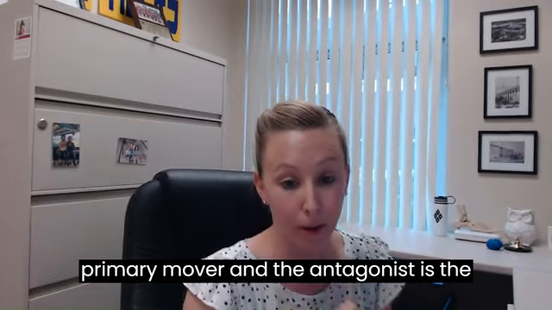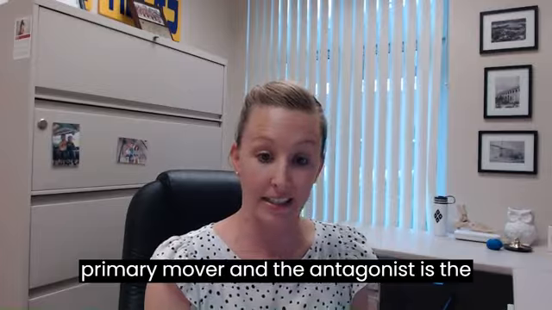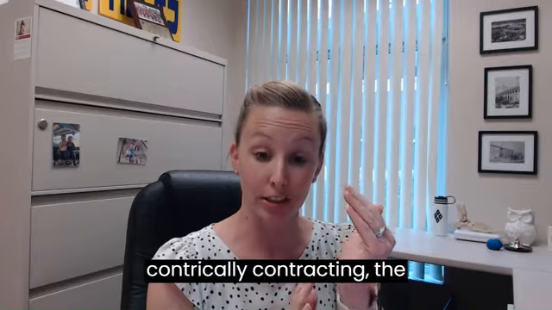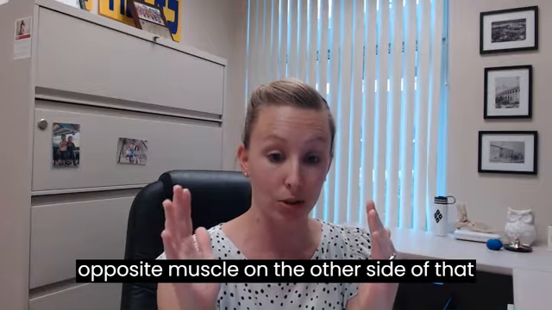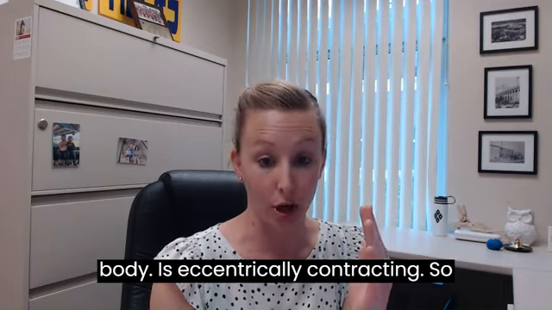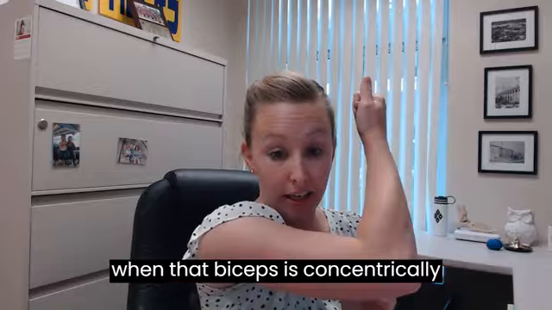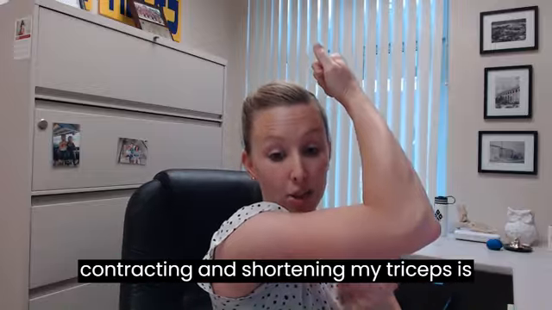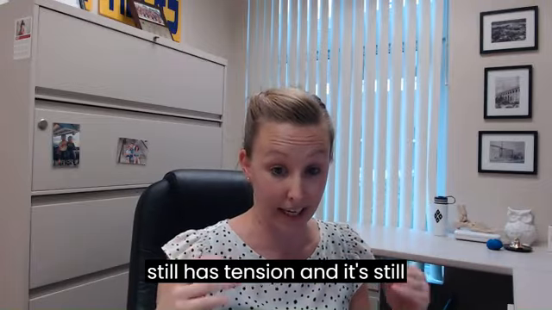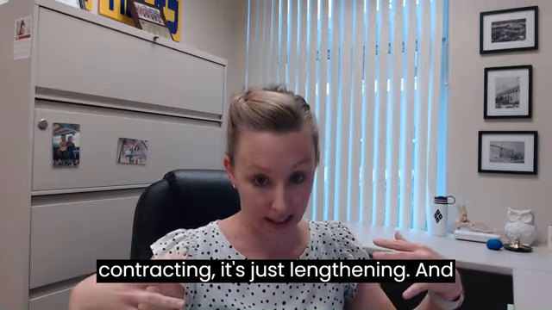The agonist is the primary mover and the antagonist is the opposer. So if a muscle is concentrically contracting, the opposite muscle on the other side of the body is eccentrically contracting. When the biceps is concentrically contracting and shortening, my triceps is eccentrically lengthening, but it still has tension and it's still contracting, it's just lengthening.